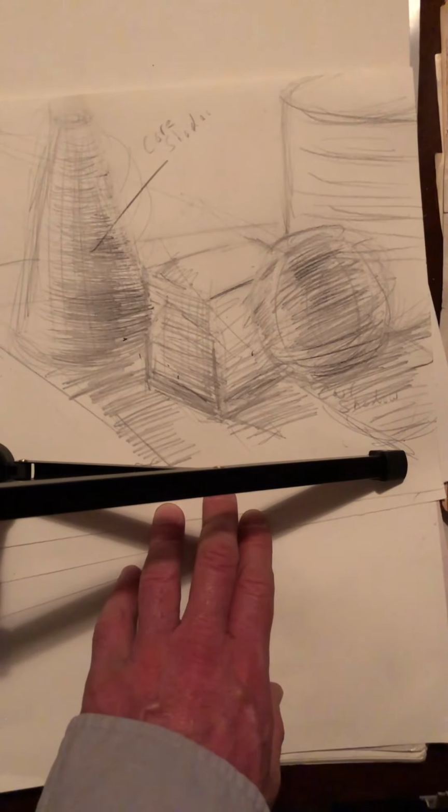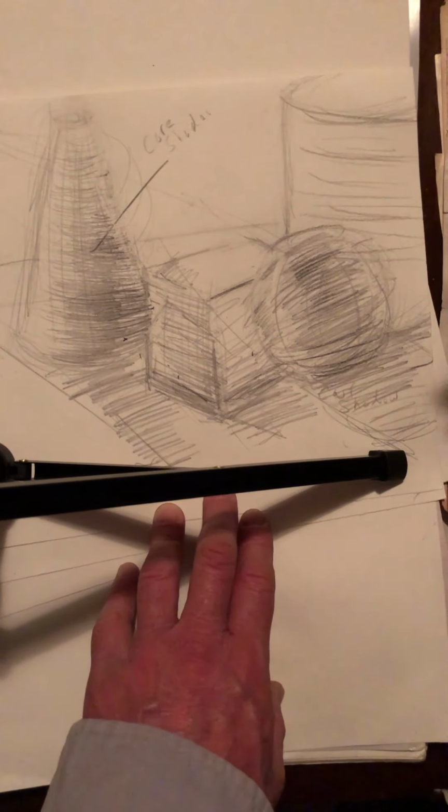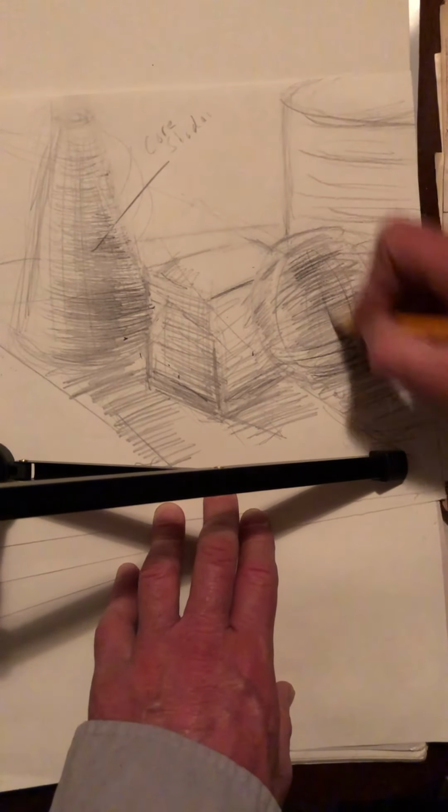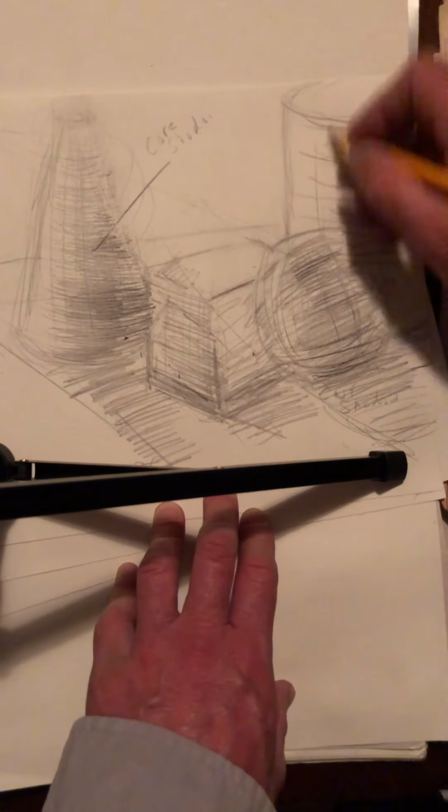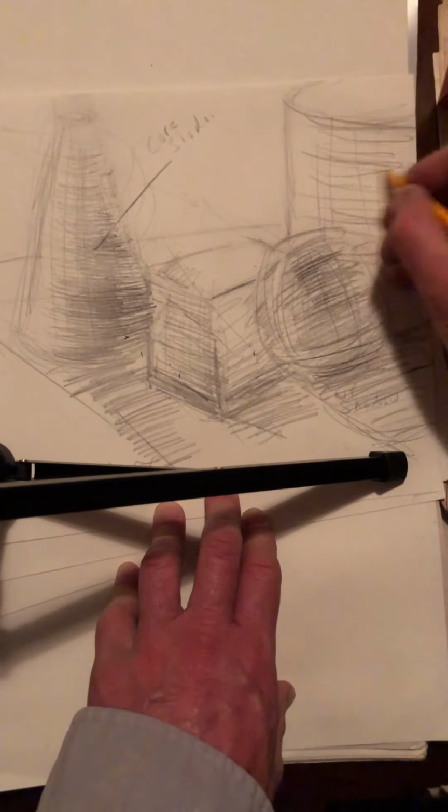Let me put a little cross hatching in the ball, a little more cross hatching in the ball. So you get a sense of that movement. This here. So I know I went quick, but I think I covered all the basic ideas.